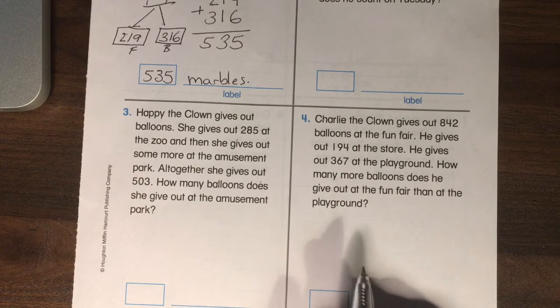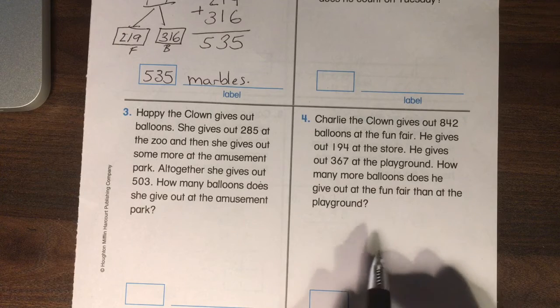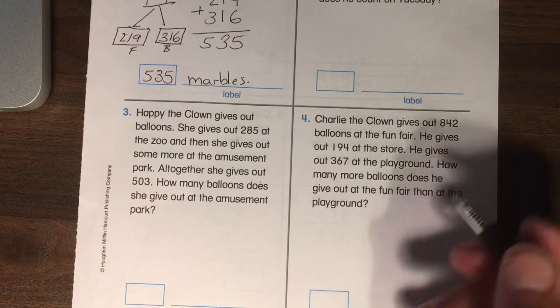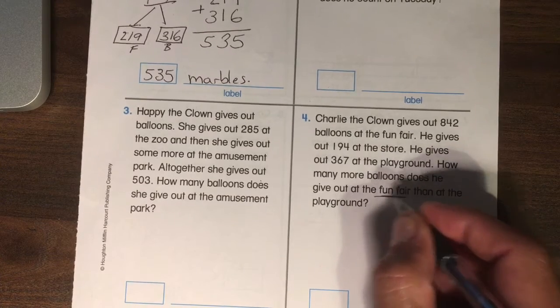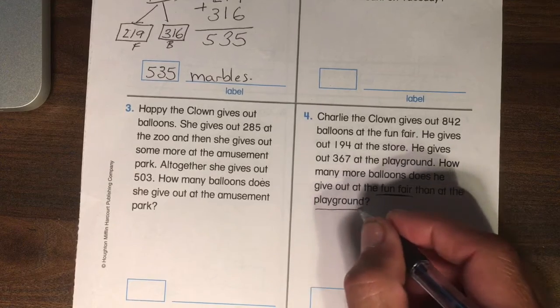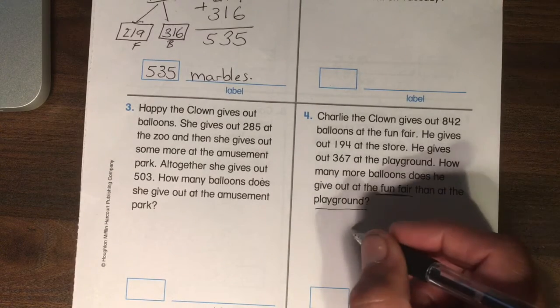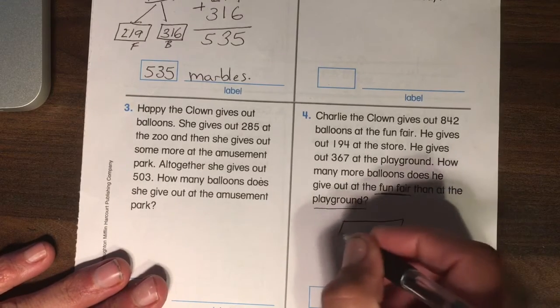So again, when I start by saying, am I comparing? In this case, I am. I'm comparing the balloons at the fun fair versus the ones at the playground. So if I'm comparing, I use compare bars.